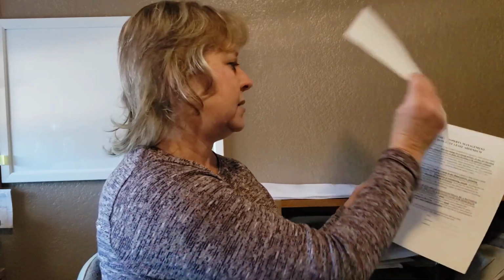The next addendum is the mold addendum. It states that the property is free of mold to our knowledge and that you'll do your best of care to make sure it stays that way, mainly by reporting plumbing leaks. Second, proper ventilation. If the kitchen gets steamed up, open a window, turn on the fan over the stove. Same with the bathrooms. If they get steamed up from a shower, turn on the fan, crack a window, just basic common sense.